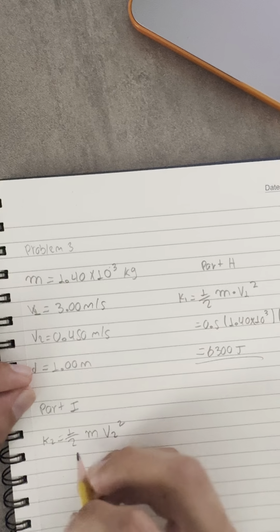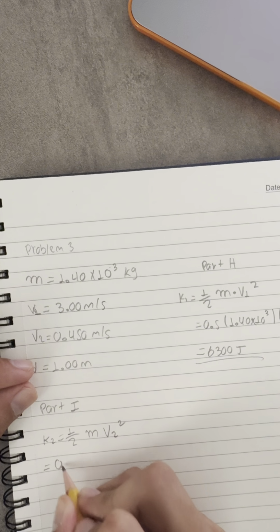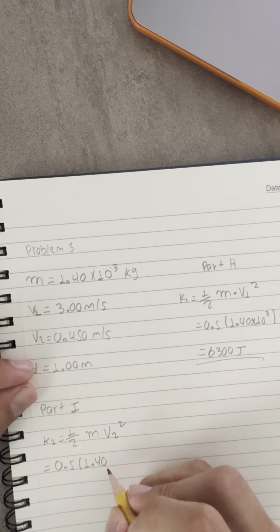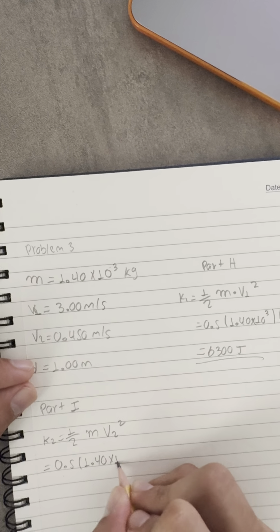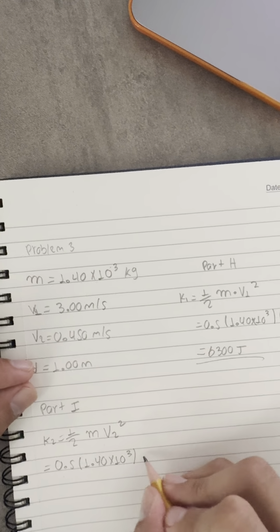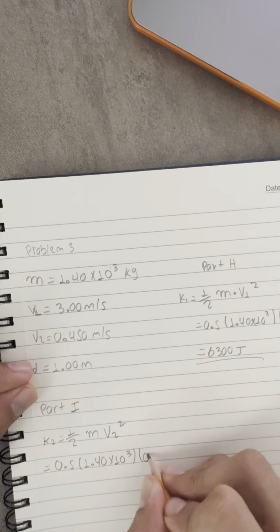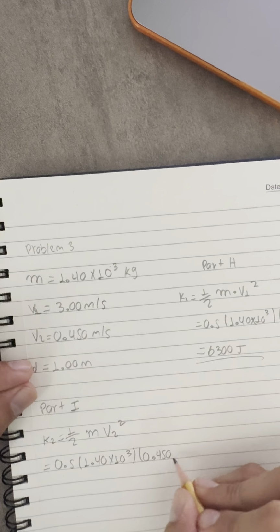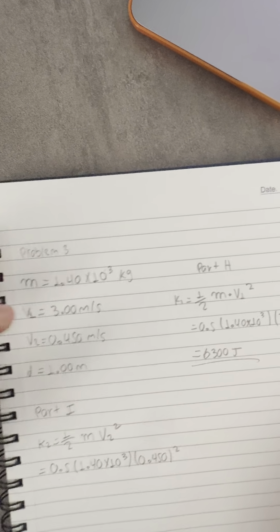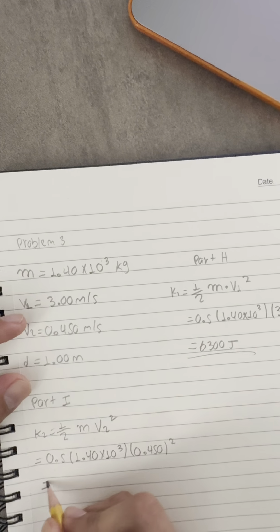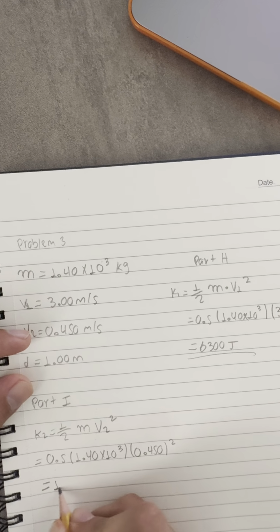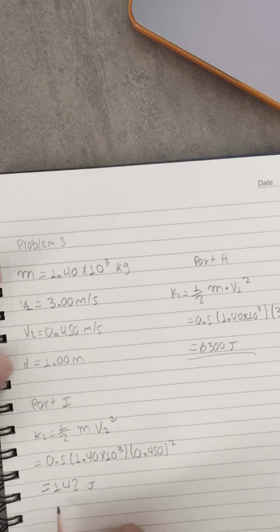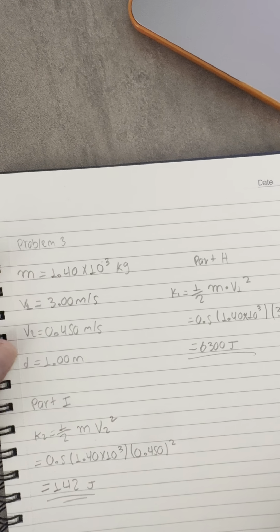This is going to be equal to 0.5 times 1.40 times 10 to the power of 3 times 0.450 to the power of 2, and this is going to be equal to 242 joules. This is the answer for part I.